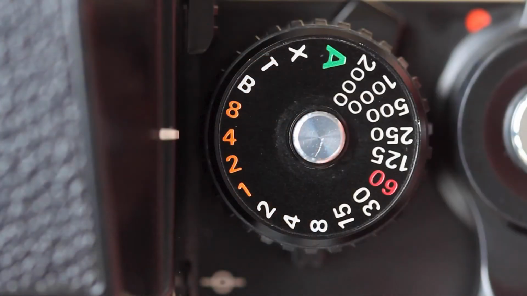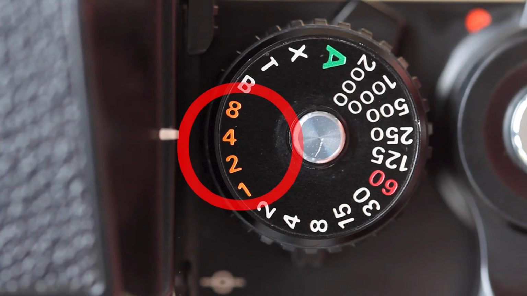Now on the older cameras we didn't have that, like on the Nikon camera over here, and what we have here is we just have it highlighted in orange to let us know that this is a longer time. It's 4 seconds or 8 seconds or 2 seconds, and not a 1/4 of a second or a 1/8 of a second.